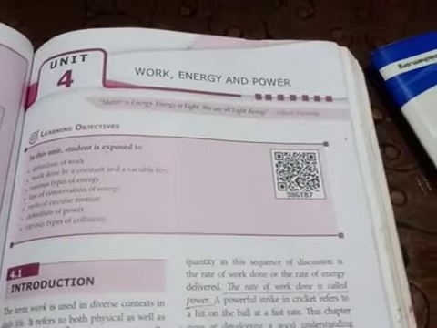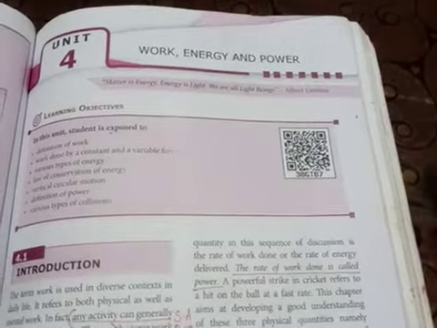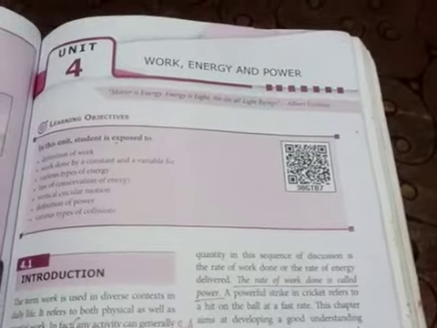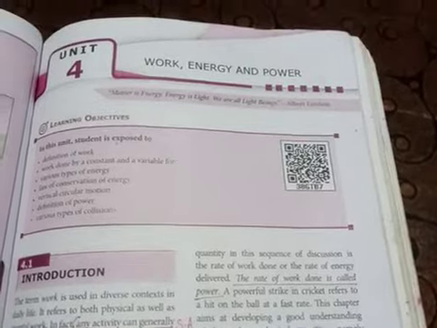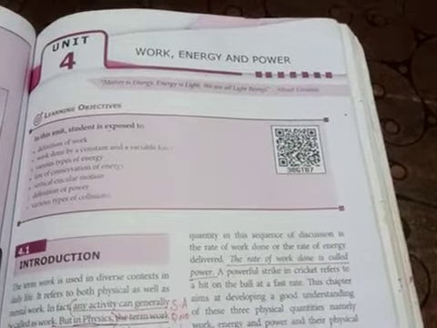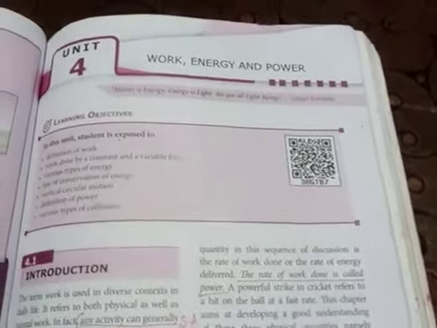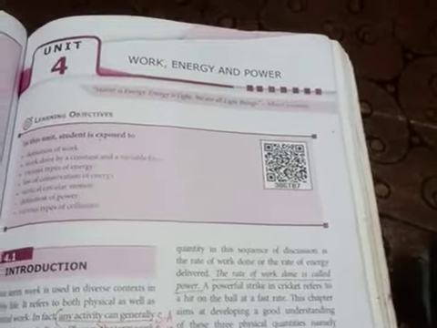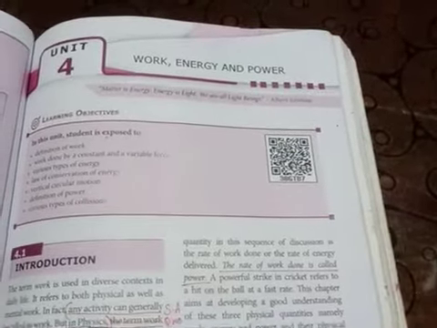In physics, to do work we need some energy. We know that energy means the ability to do work. From our lower grades we have been studying this. Energy means the ability to do work. If we need to do some work, we need energy. In physics we study many types of energy, like mechanical energy, electrical energy, thermal energy, nuclear energy, and many other types.